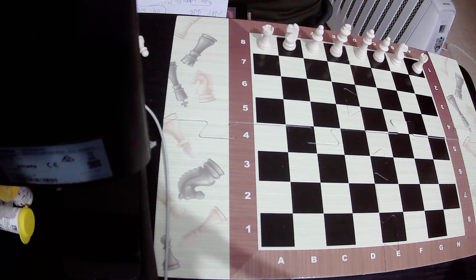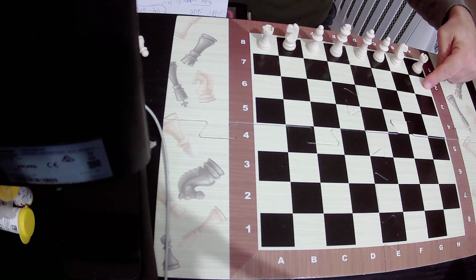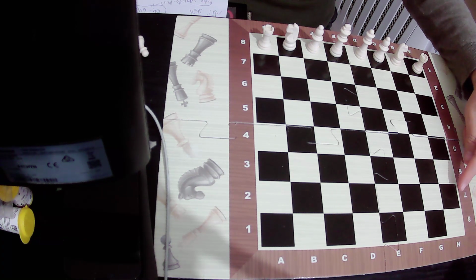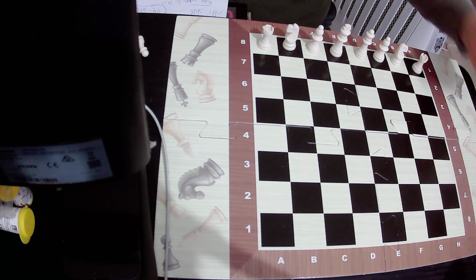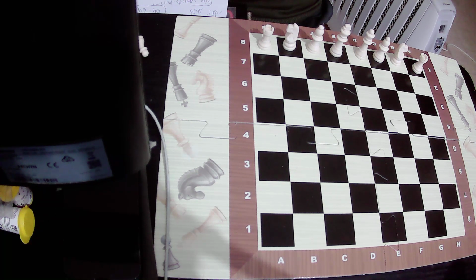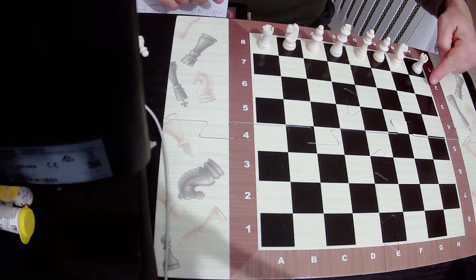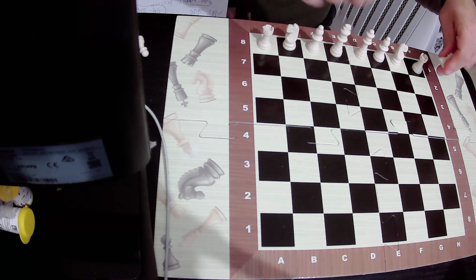In the second row on each side, rows 2 and 7, we should place the pawns for the entire width of the row on all 8 squares. So on row number 2, I should place all the pawns.